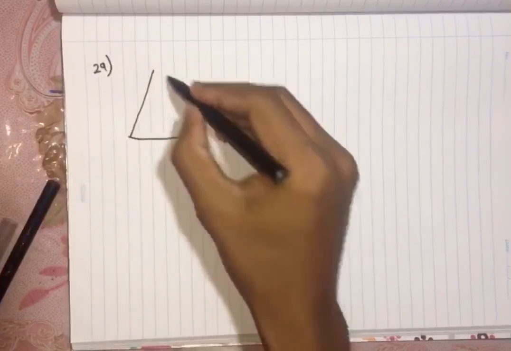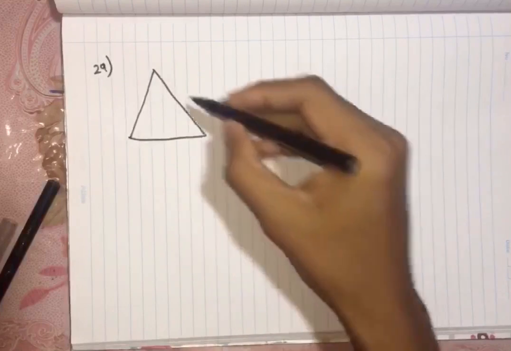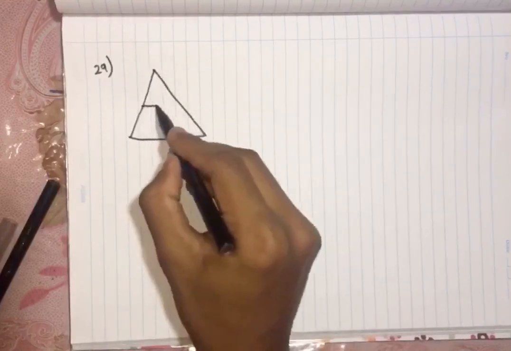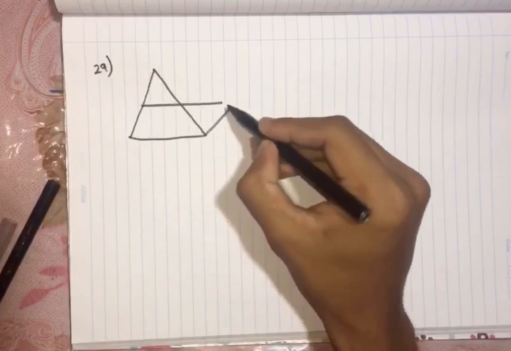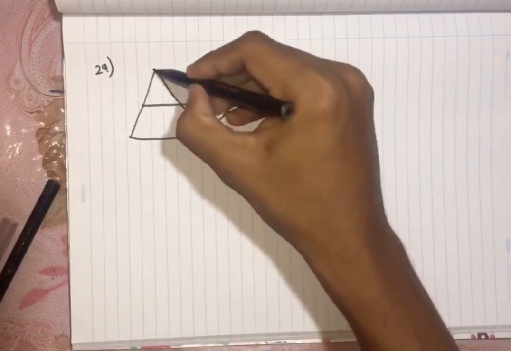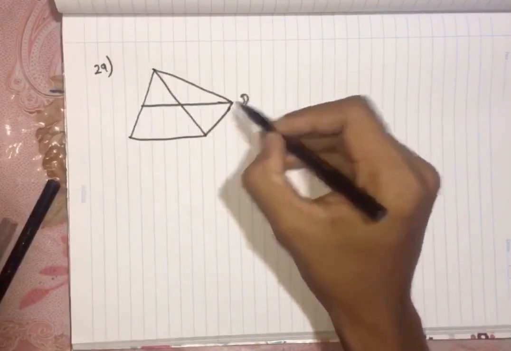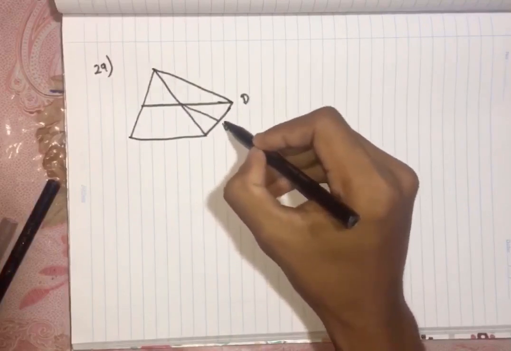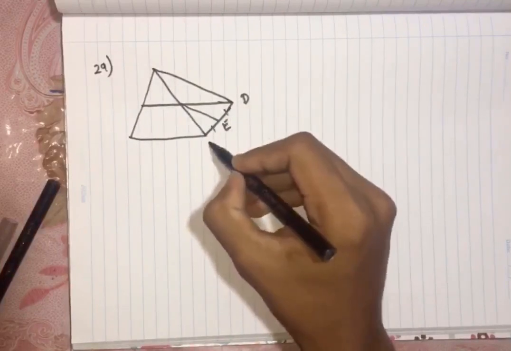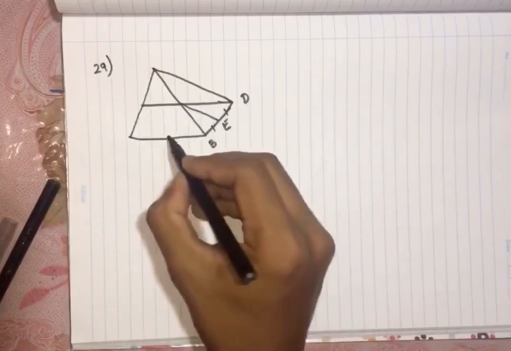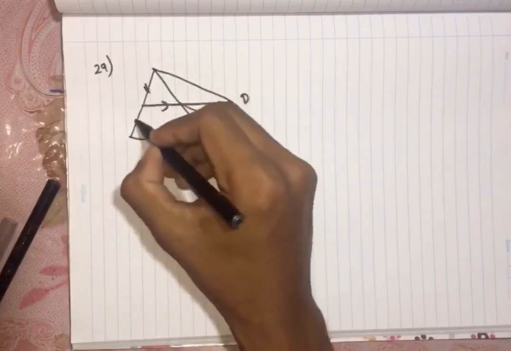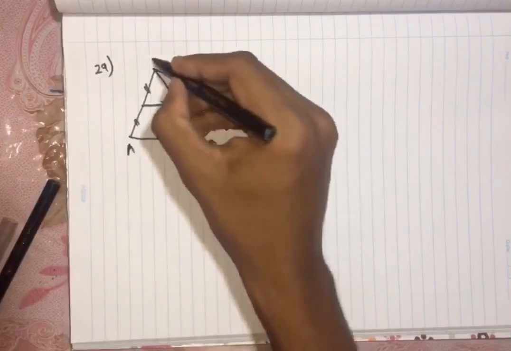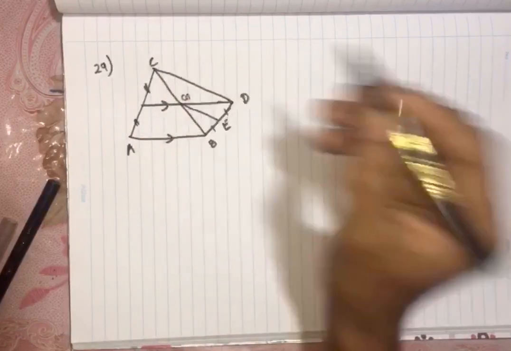Okay. The 29th question, let me draw the diagram first. This is the diagram given. There is a triangle. It has the midpoint theorem. This is divided into two equal parts. This and this are equal. That is the data given. Also this is parallel to this. These two are equal. This is A, B, this is C, and you have G here.